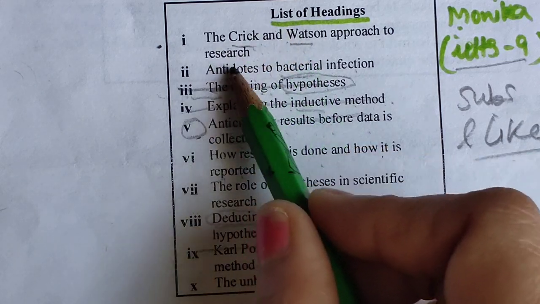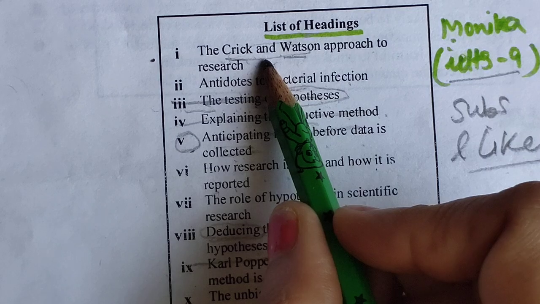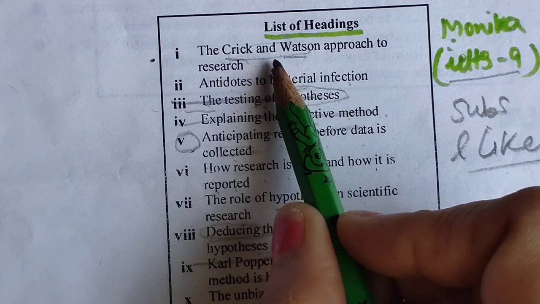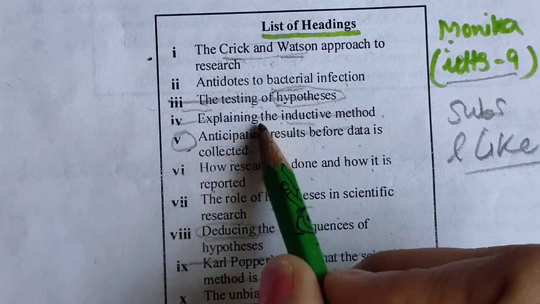Of course these are not there, these are not there, but I have not read the full paragraph. This is also not there. This we have done.